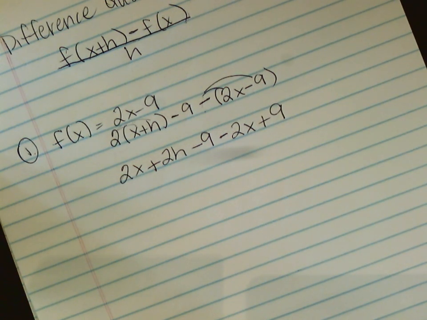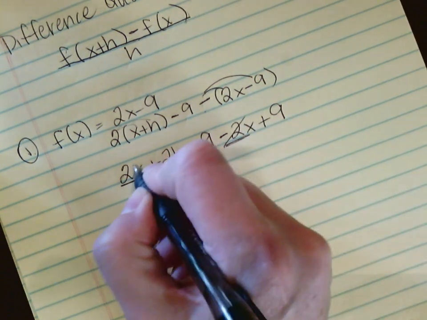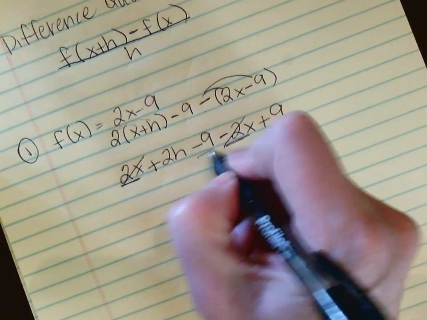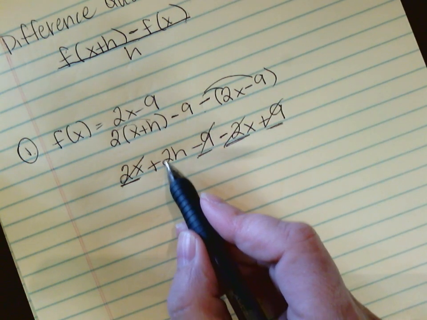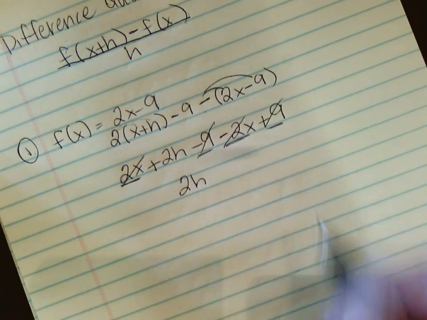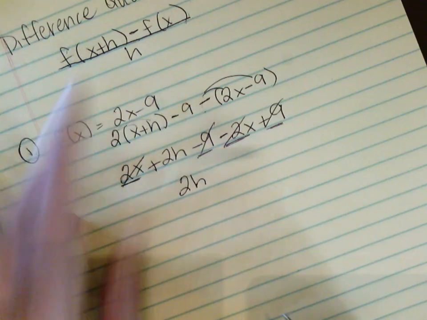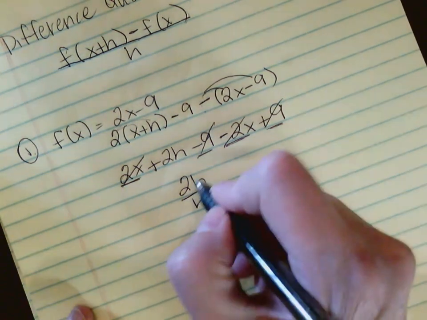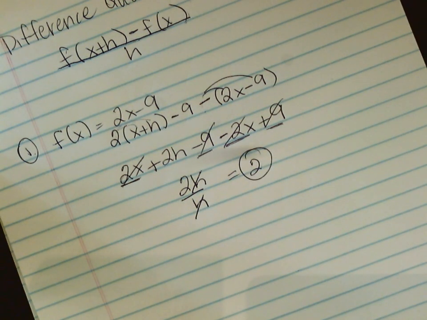Now, if you'll notice, you'll be able to clean this up quite a bit. A lot of this will cancel. Look at this 2x and negative 2x. If you combine like terms, those two terms cancel each other out. And also, the negative 9 and the positive 9 cancel each other out. So the only thing I'm actually left with in the numerator is 2h. Now I'll plug in the denominator, which is just an h. So when you cancel these h's, because you have h over h, your answer is simply 2.